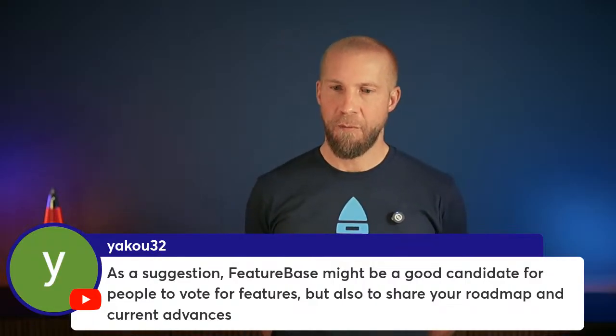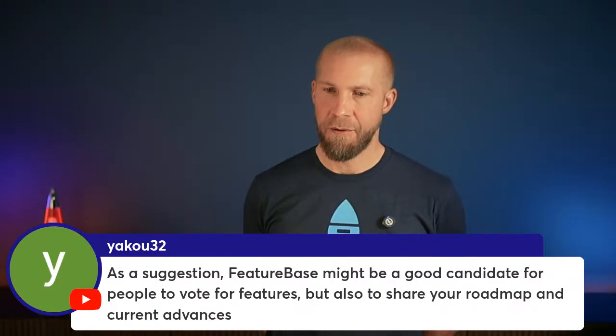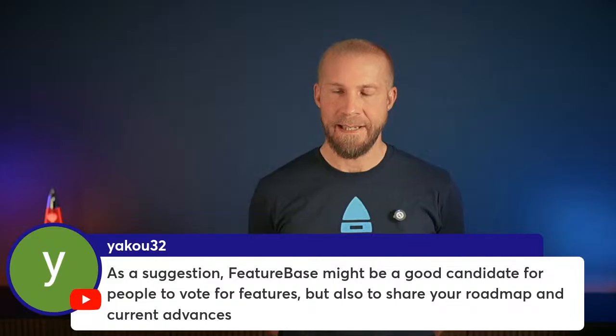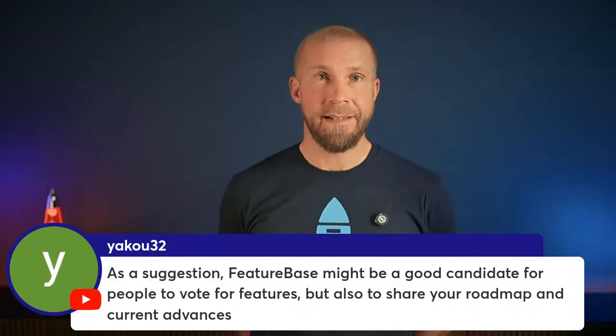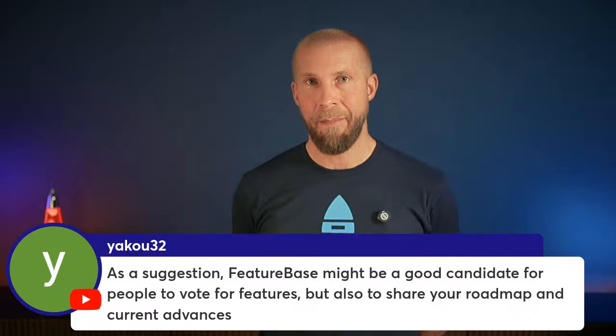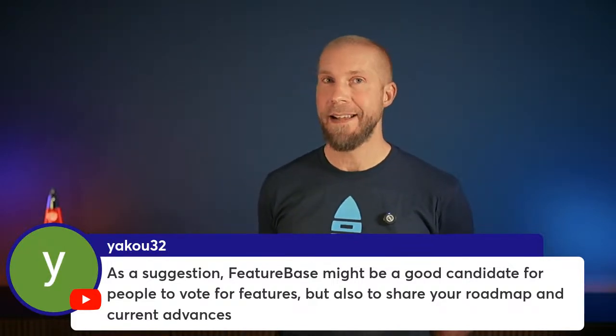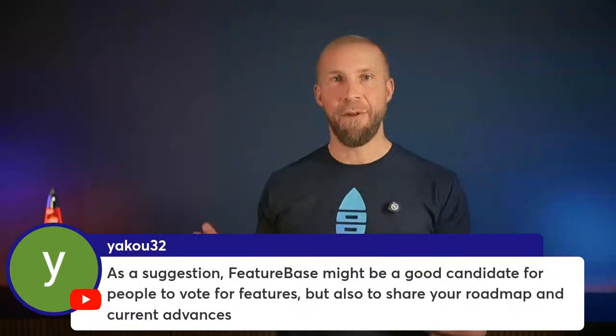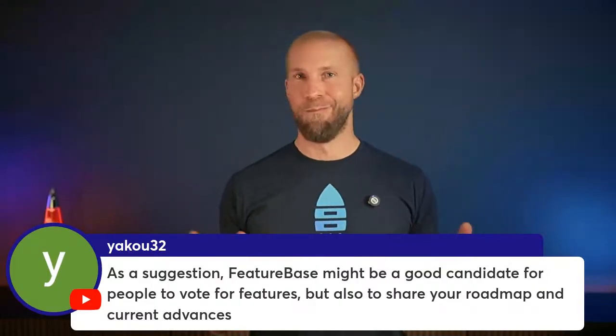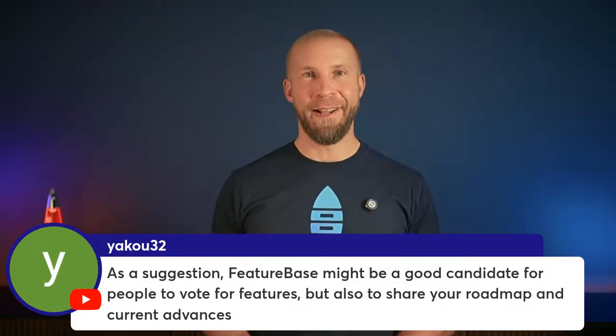As a suggestion, FeatureBase might be a good candidate for people to vote for features, but also share your roadmap and current advances. All right, cool. So just a note, you can actually find our roadmap on GitHub. It's pretty detailed for the framework, so you can see exactly what we're working on, what we plan for the future, and what we are building right now.